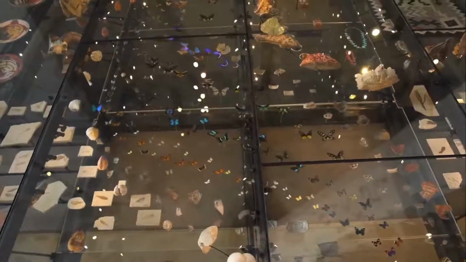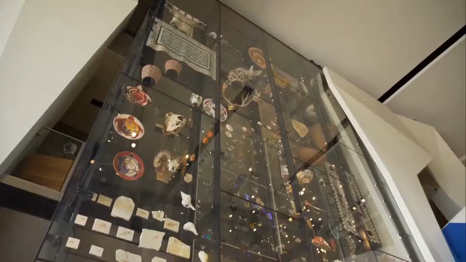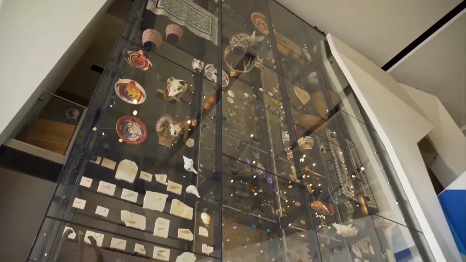We have an app called the Trailhead to Utah, which gives you all kinds of information about this museum. Let's listen to what my colleagues have to say about this collections wall.